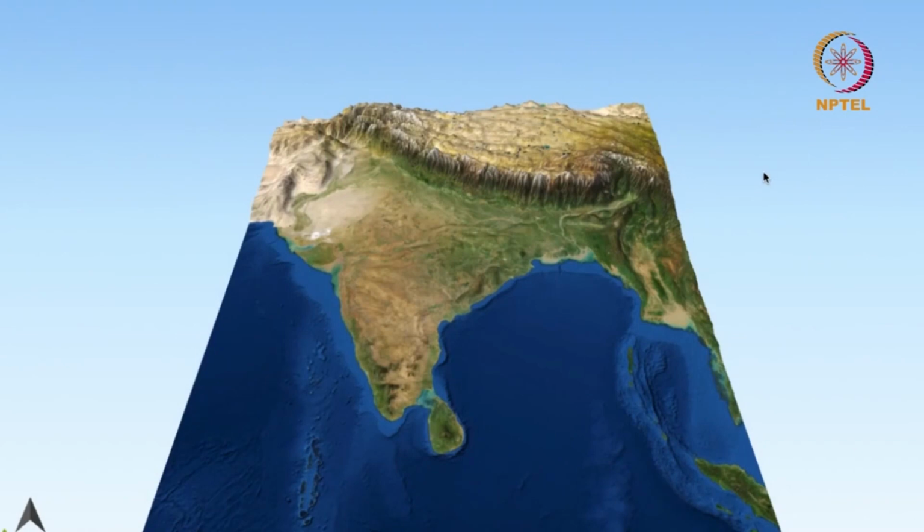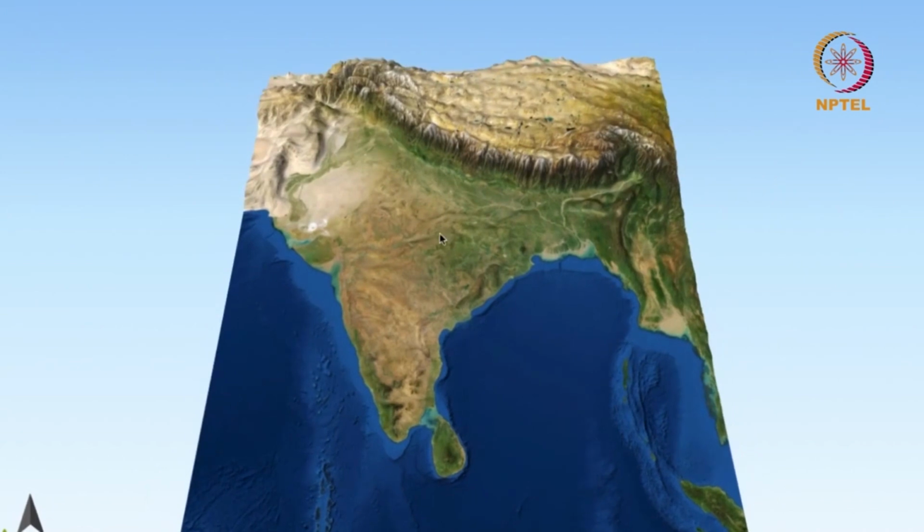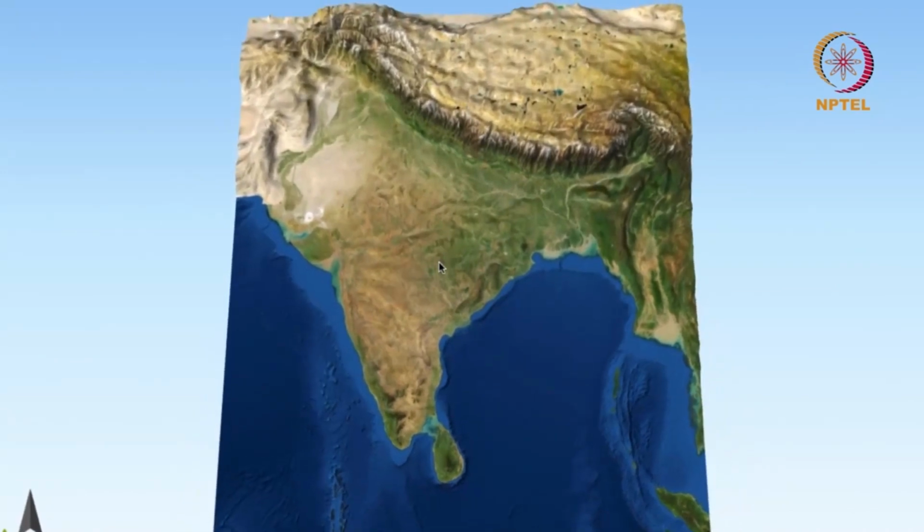Let us now look at what these fold mountains look like. This is our country in 3 dimensions. This is the satellite imagery overlaid on the DEM profile of the world. DEM refers to digital elevation model, which is essentially a 3-dimensional representation of the earth.